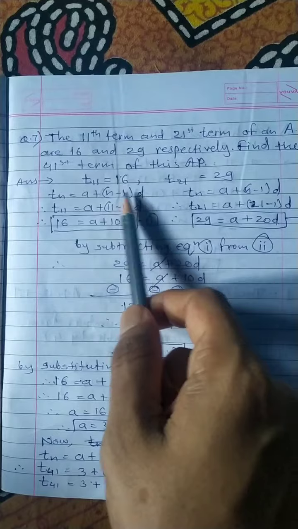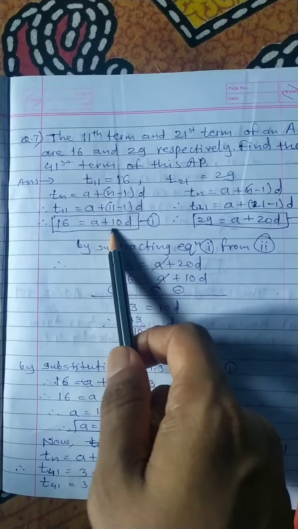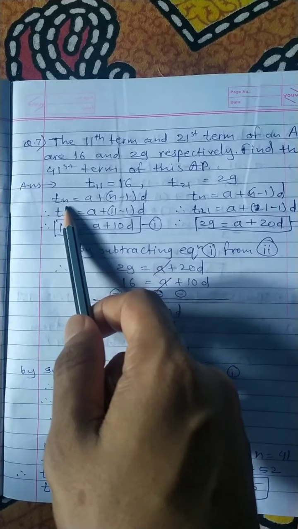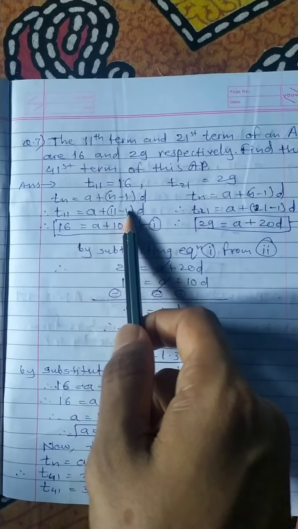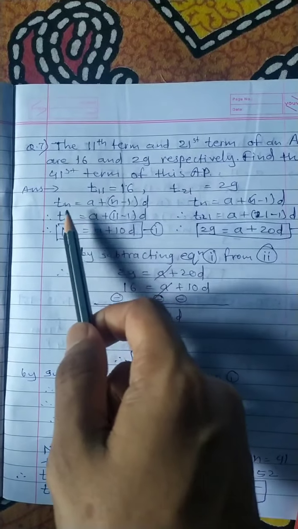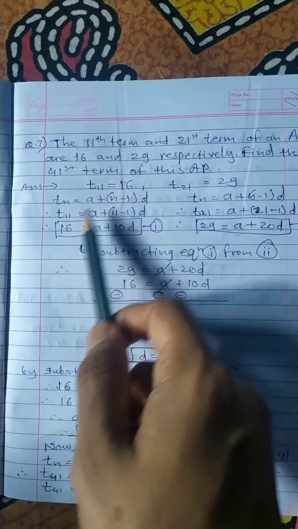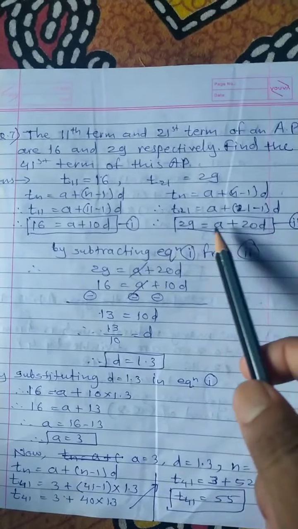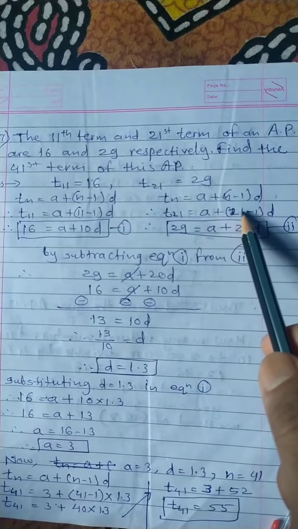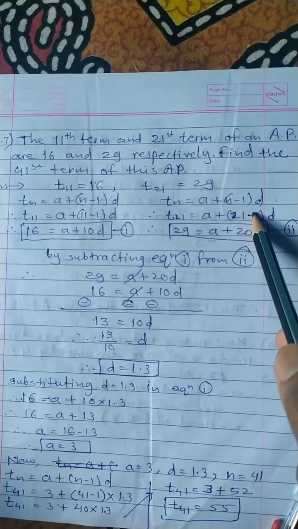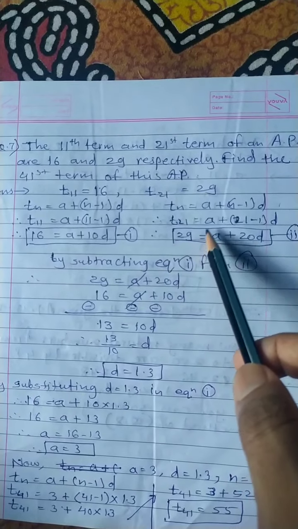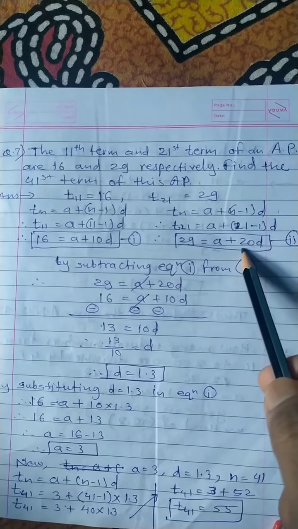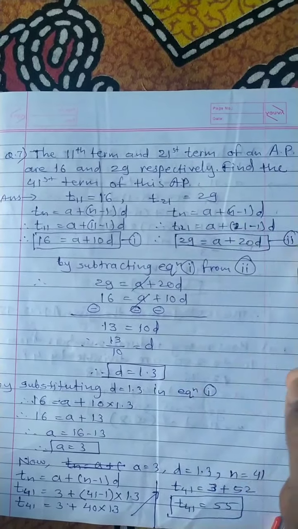So we write the Tn formula and get one equation, that is Tn is equal to a plus (n minus 1)d. Here the value of n is 11, so T11 is equal to a plus (11 minus 1)d, that is a plus 10d, and 16 is equal to a plus 10d because T11 is given. Here T21 is equal to 29. The same way we write the formula of the nth term and we get T21 is equal to a plus (21 minus 1)d. We only put in the values of n, T21 is 29, the value of a stays the same, plus 21 minus 1 is 20, multiplied by d, 20d. So here we get two equations.